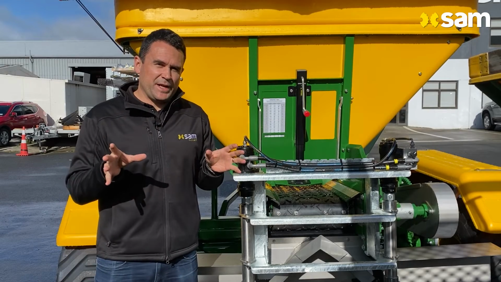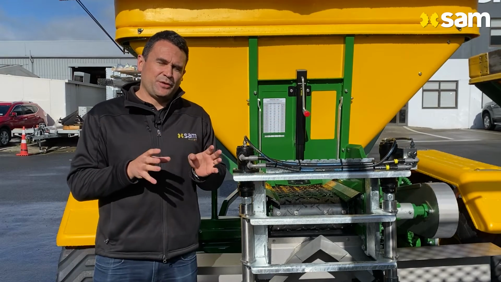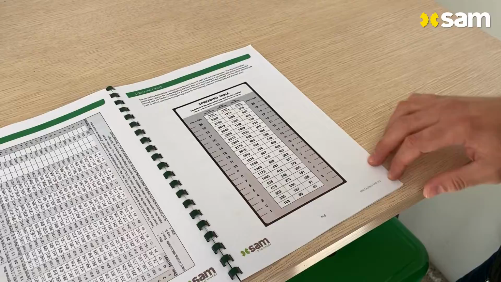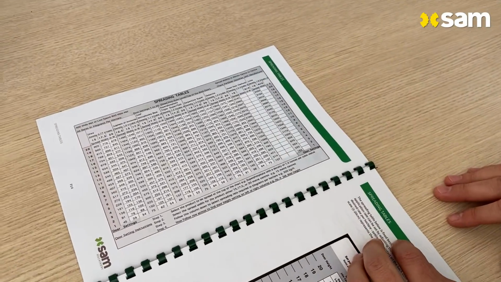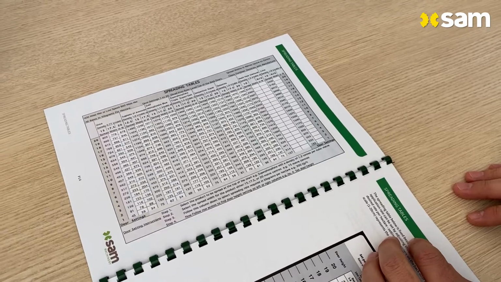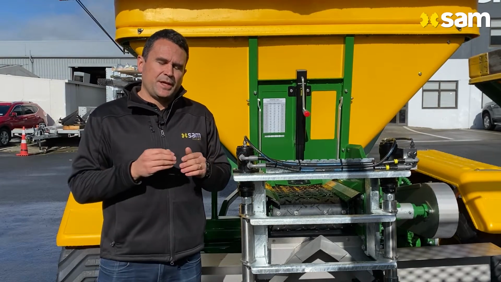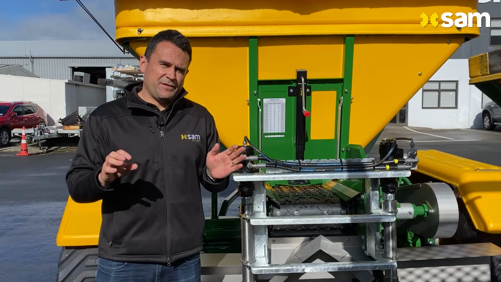So if you're wanting to spread a different type of fertiliser that isn't shown on your standard back door chart, you can refer to your user manual, which would have come with your machine, or you can find online at sammachinery.co.nz, and that will give you a more comprehensive list of different types of fertilisers and different spreading widths that you can use, and the corresponding door height setting that you should be using to achieve that rate.